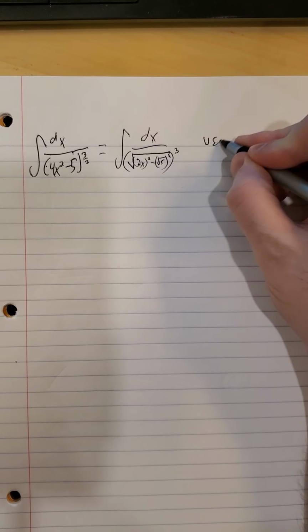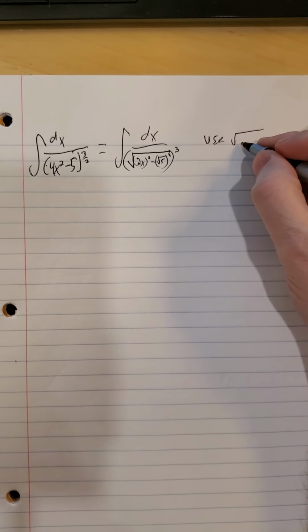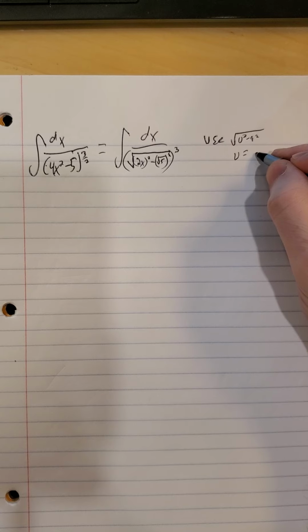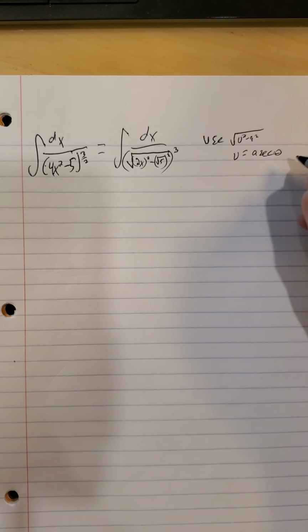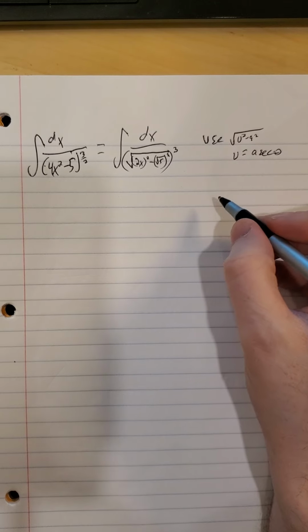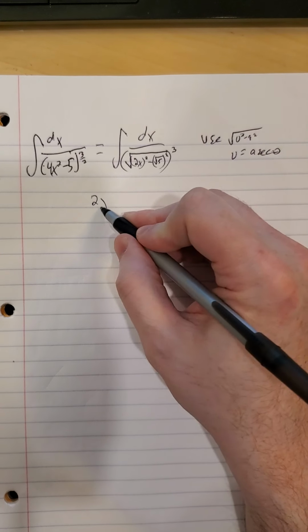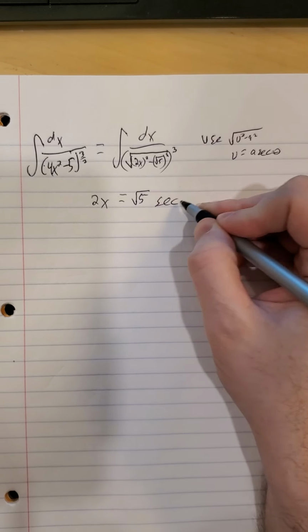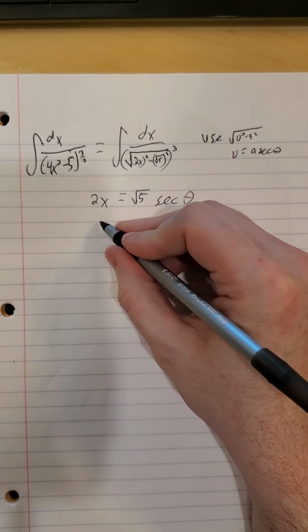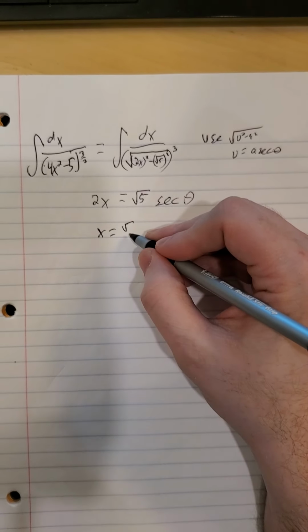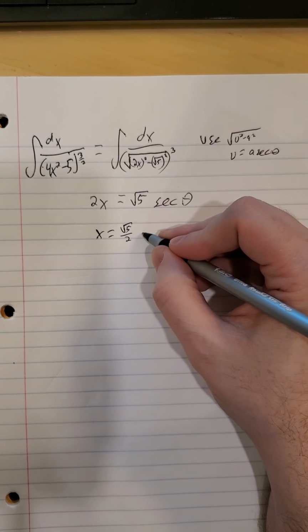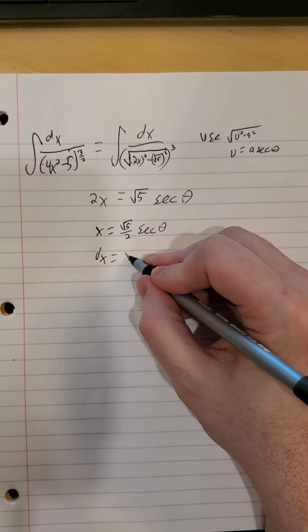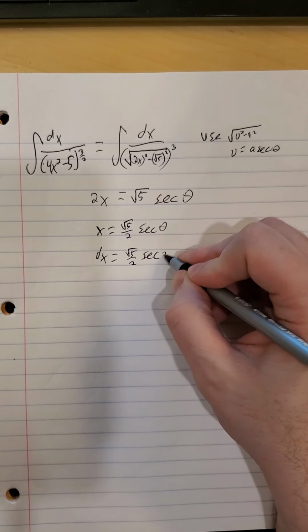So if you'll notice, the closest form we have is square root of u squared minus a squared. So u is a secant theta. So here then 2x is u, and a is root 5, so 2x is root 5 times secant theta. So x is root 5 over 2 times secant theta, making dx, since the derivative of secant is secant tangent, root 5 over 2 secant theta tangent theta d theta.